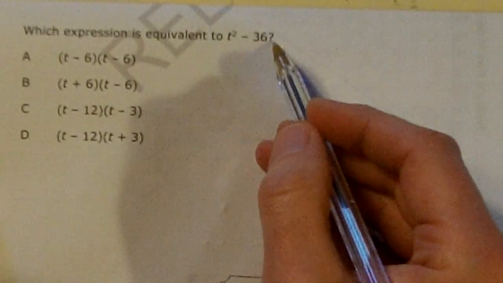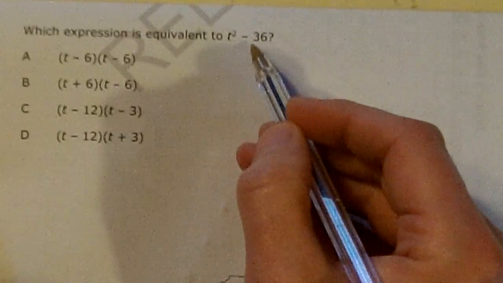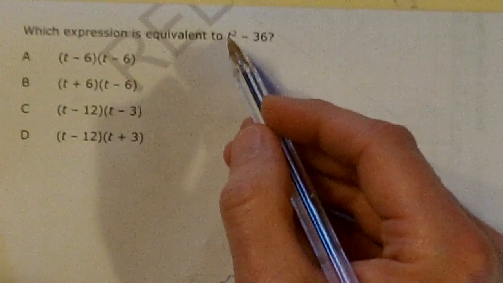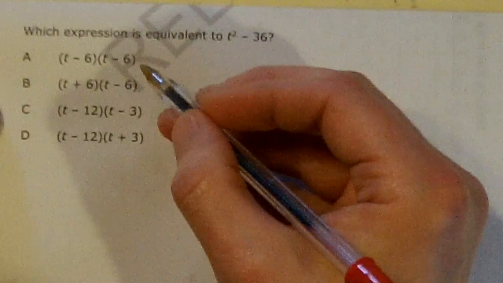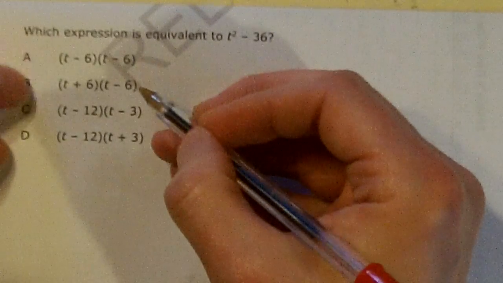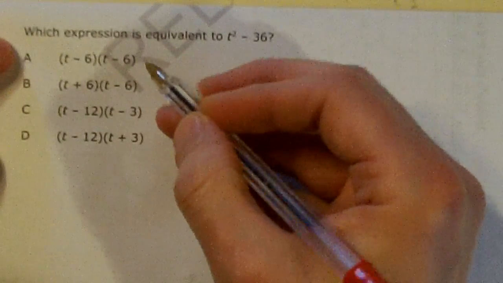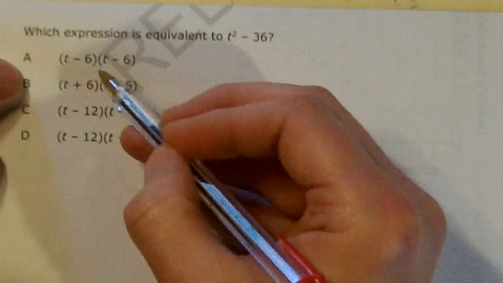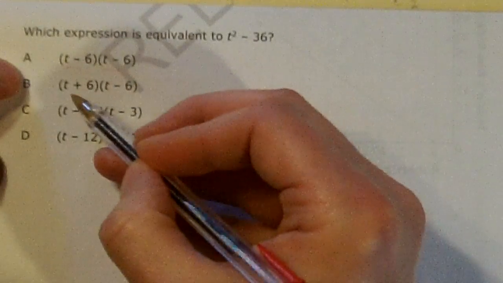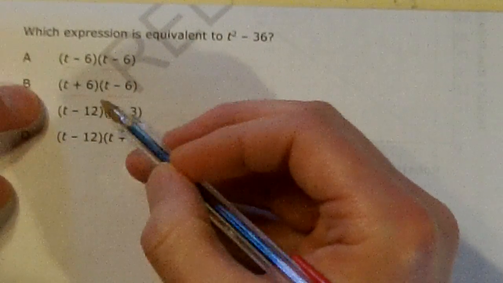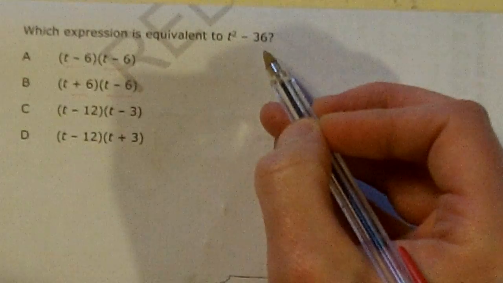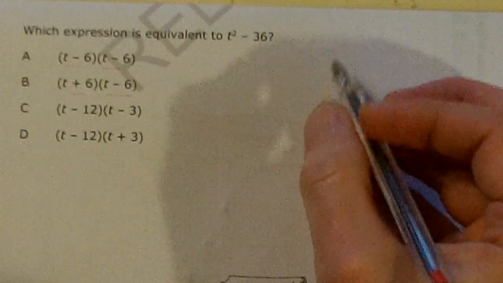If you don't know how to factor it, or if you don't recognize it as being a factorable expression, you could work backwards. That is, you could take each of these answer choices and multiply the 2 binomial expressions together for each one until you find one that gives you t squared minus 36. So let's do this both ways.